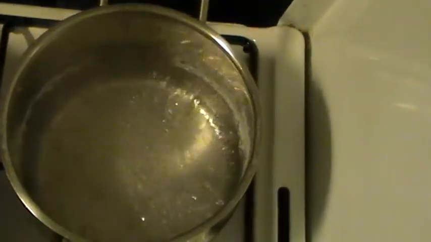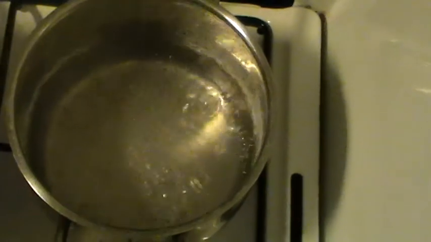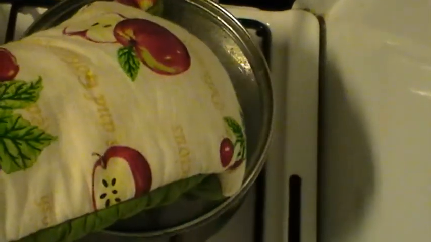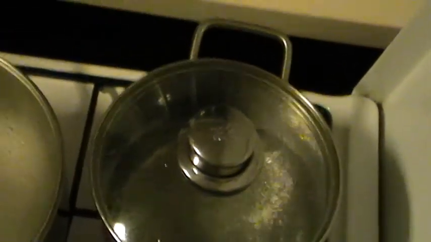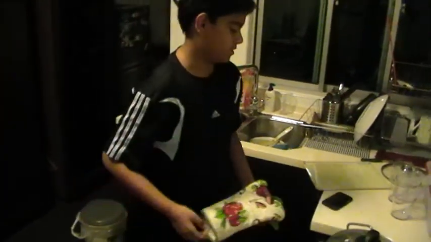Still not even as vigorous as the boiling of the pure water. So this really proves our point. Our hypothesis is correct, and fresh water did boil faster than salt water. Thank you very much.